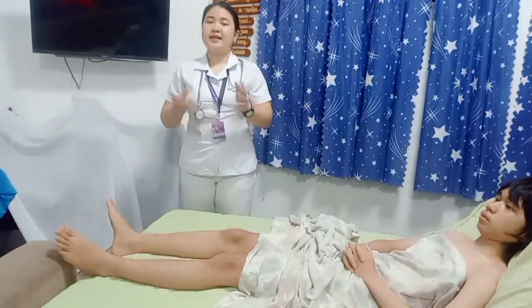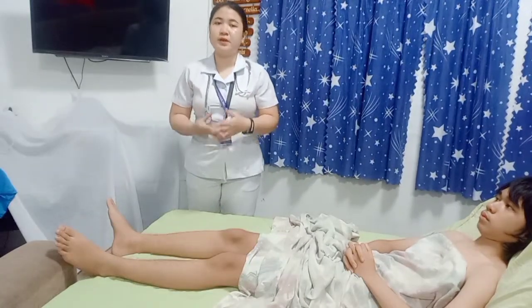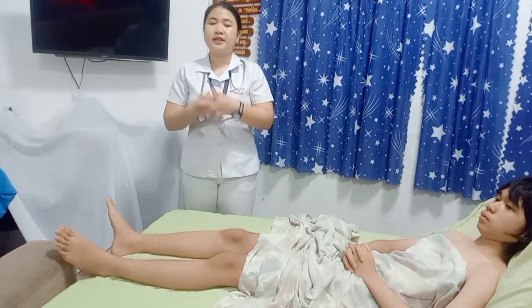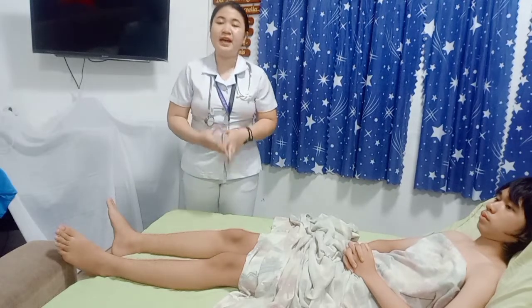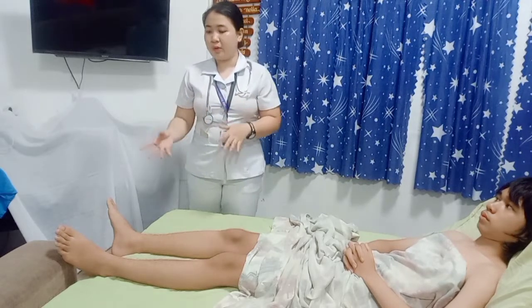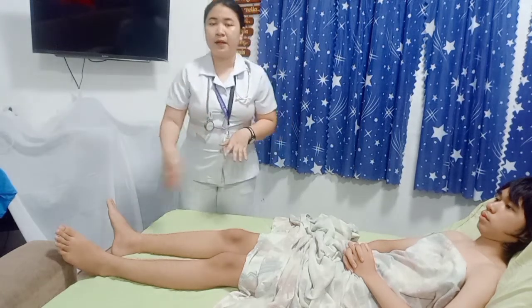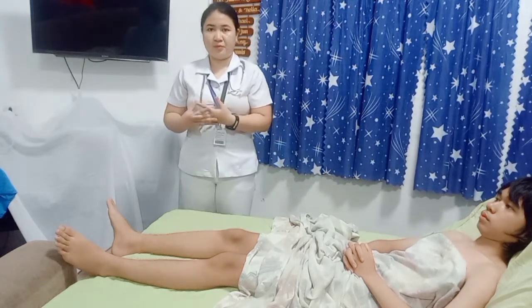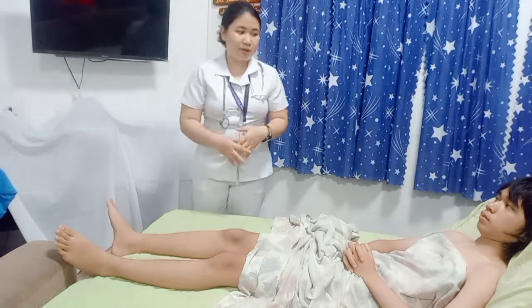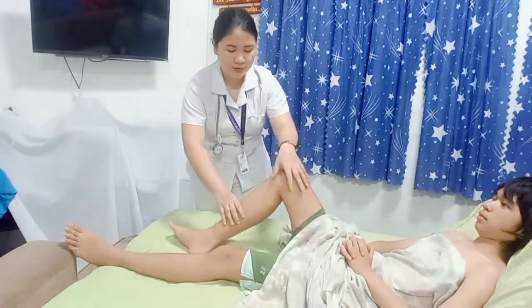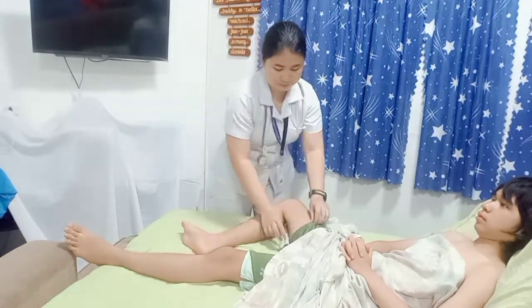Next is to palpate for the femoral pulse below and medial to the inguinal ligament, then the popliteal pulse located behind the knee, the dorsalis pedis pulse located at the dorsum of the foot, and the posterior tibial pulse behind and below the medial malleolus. So now I am going to palpate first the femoral pulse. I am going to palpate your femoral pulse, okay? Can you please bend your knee? Then move it outside. So I'm going to palpate now, okay?